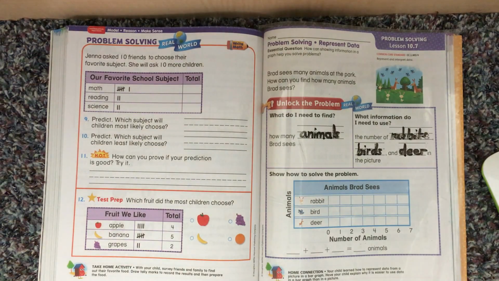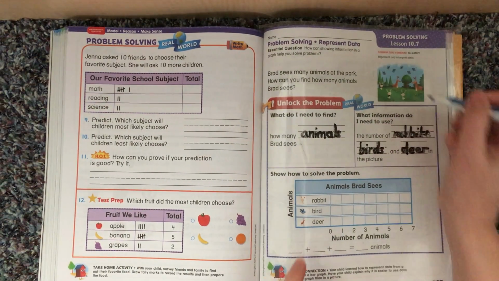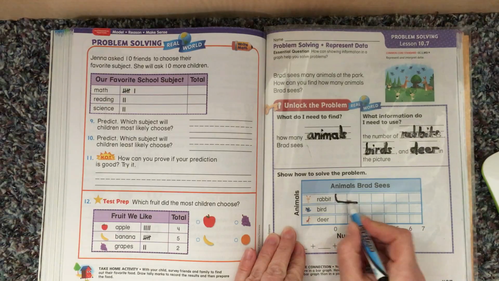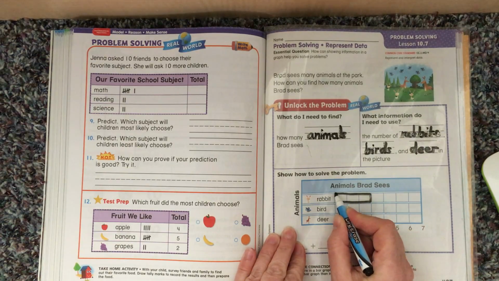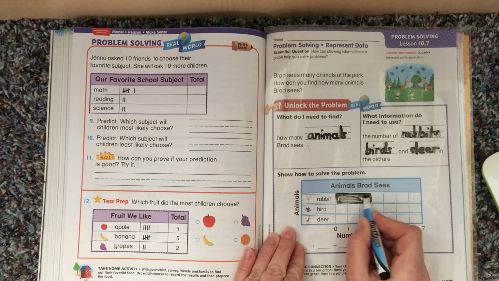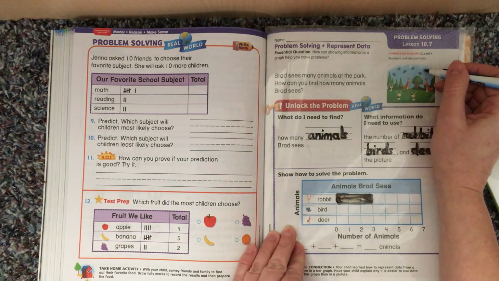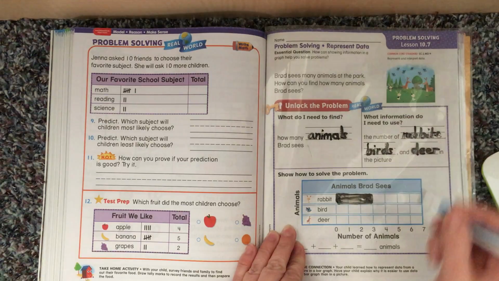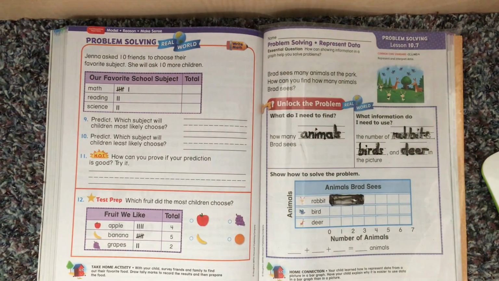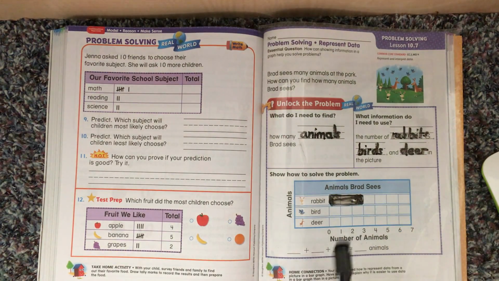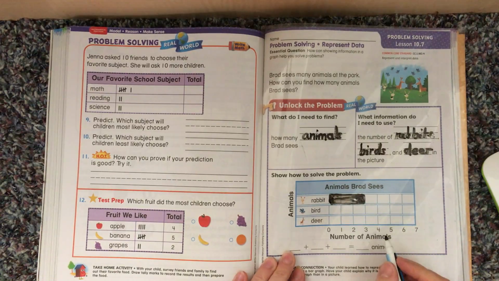How many rabbits are there? Let's count them. 1, 2, 3. So let's go ahead and neatly color a bar to show the 3 rabbits. How many birds? Go ahead and color your bars in the graph for the birds and for the deer. Pause the video while you do it.